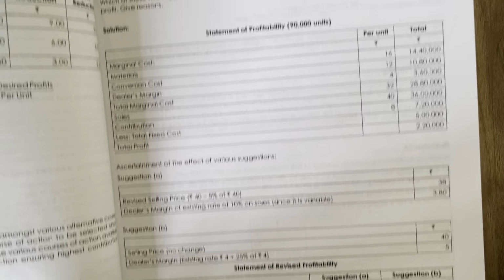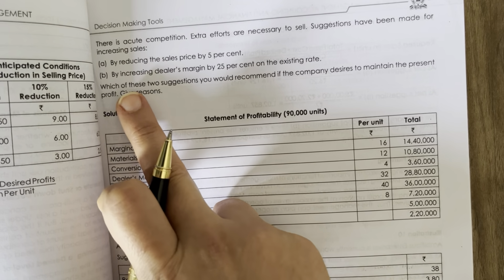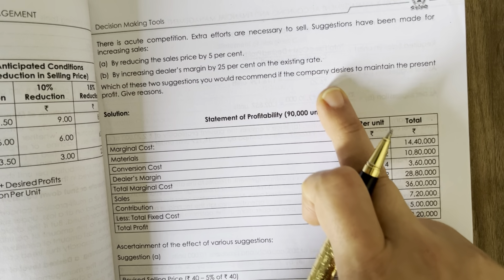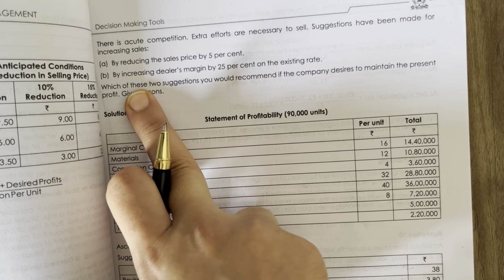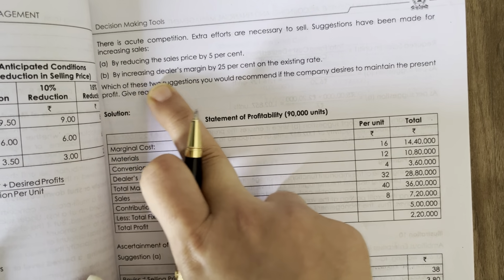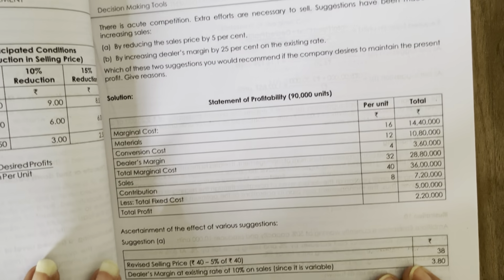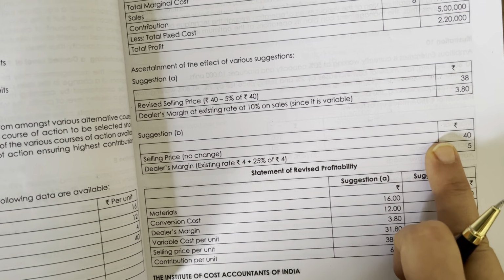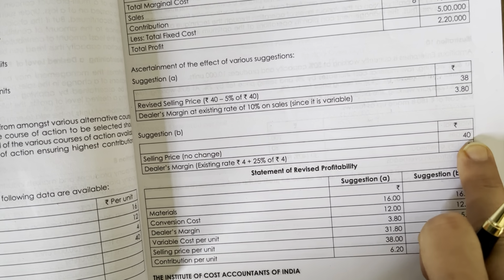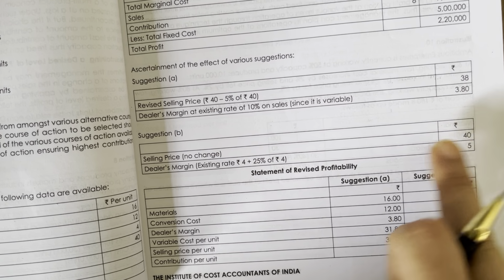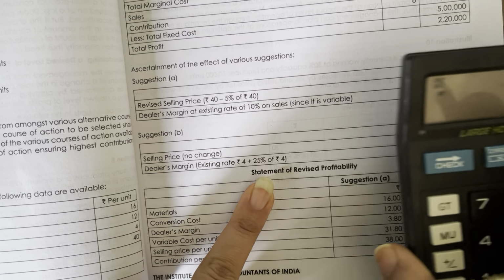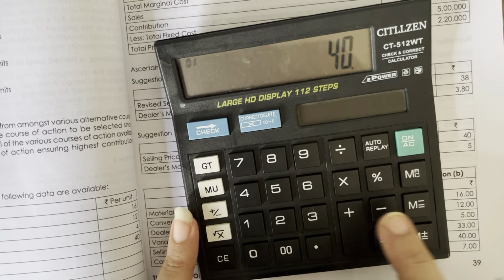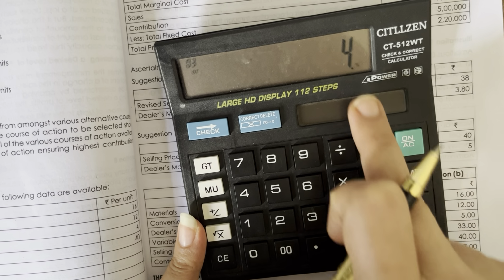Now coming down to the second situation: increasing dealer's margin by 25% on the existing rate. So my selling price is 40 rupees, and to this I calculate my dealer's margin: 40 rupees into 10%, 4 rupees.